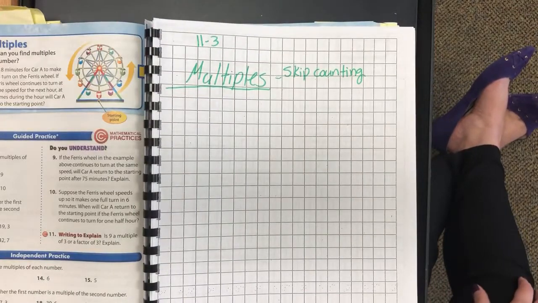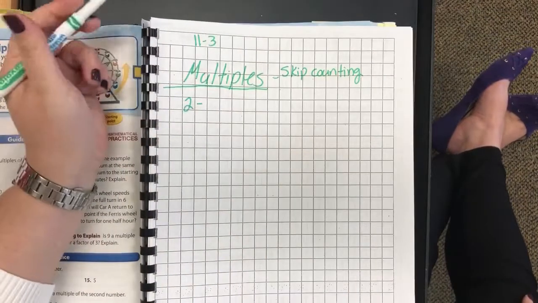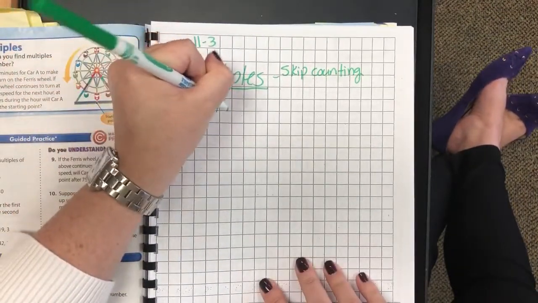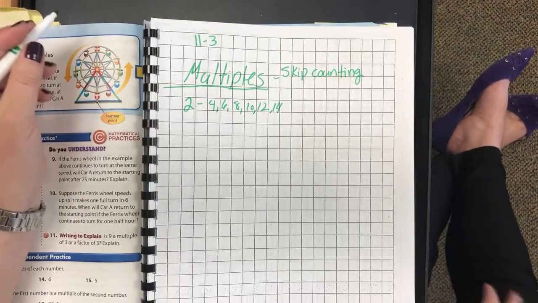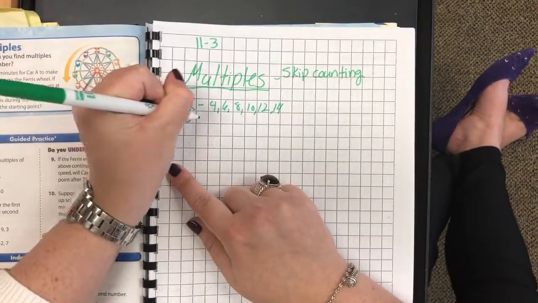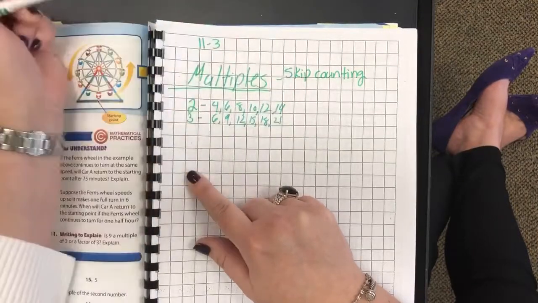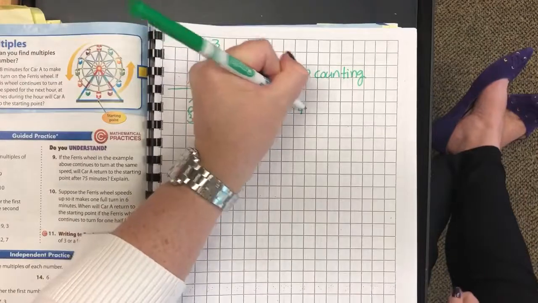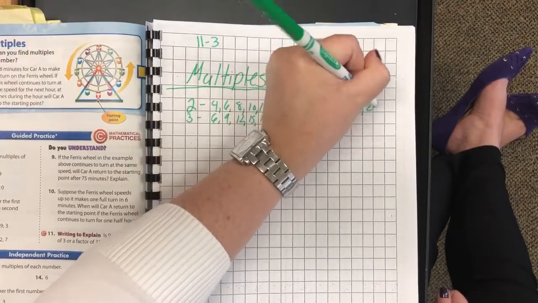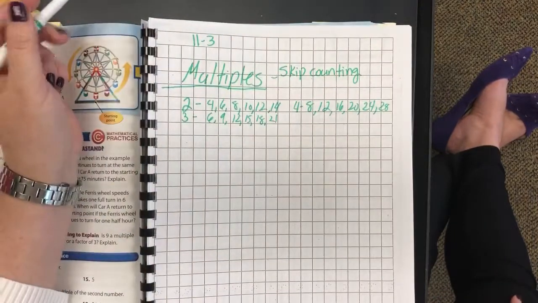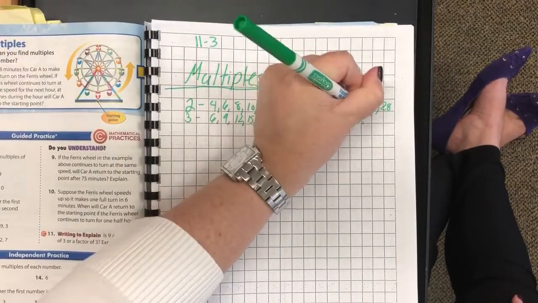So if I were to say, what are the multiples of 2? I would start at 2 and start skip counting up. 2, 4, 6, 8, 10, 12, 14, and so on. If I were to ask, what are the multiples of 3? 3, 6, 9, 12, 15, 18, 21. Multiples of 4. 4, 8, 12, 16, 20, 24, 28. Multiples of 5. 5, 10, 15, 20, 25, 30.